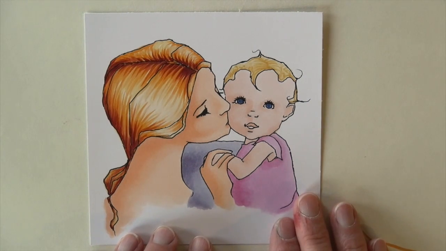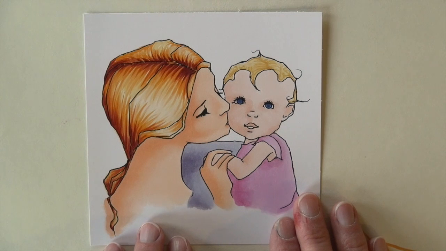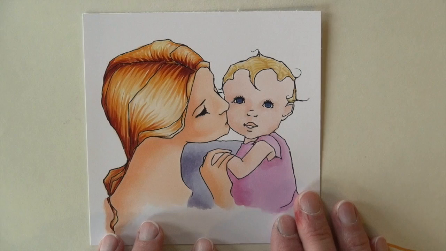This image is from Four Daisies. She is still one of my favorite artists. I love the edge of realism in her work, and I think some of her mother and children images are just some of the most beautiful and touching that are out there.